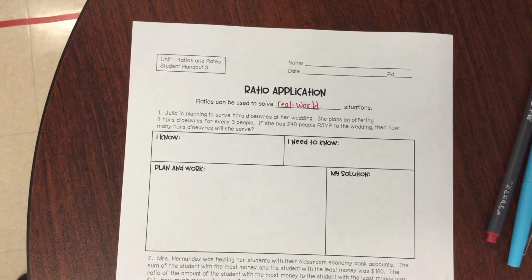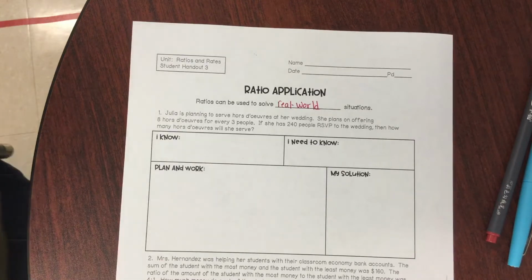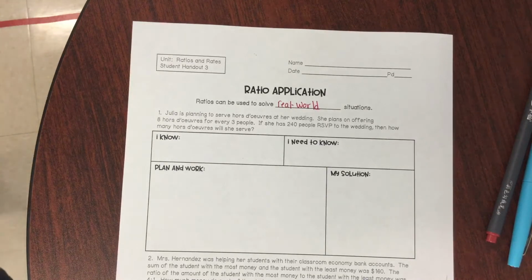All right, let's look at number 1. Julia is planning to serve hors d'oeuvres. That's the fancy word, hors d'oeuvres. At her wedding, she plans on offering 8 hors d'oeuvres for every 3 people. If she has 250 people RSVP at the wedding, then how many hors d'oeuvres will she serve?